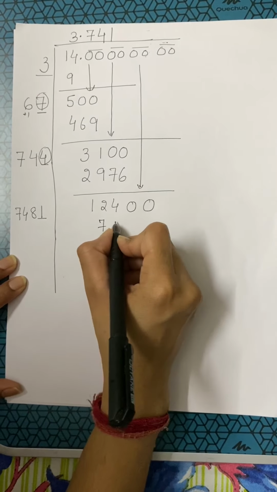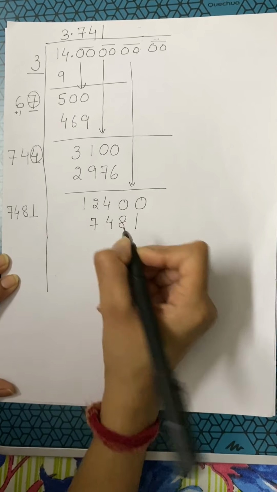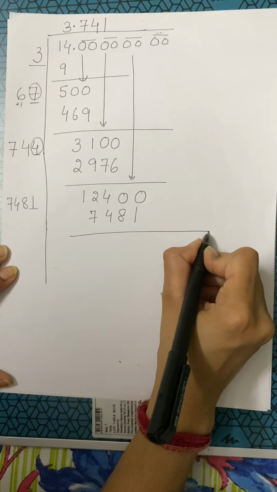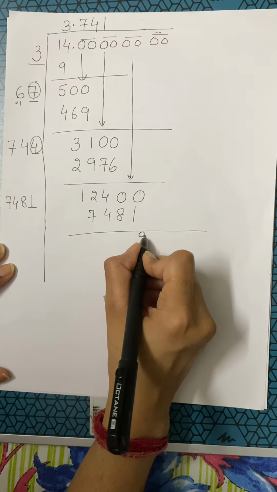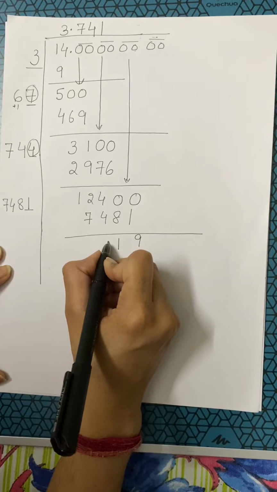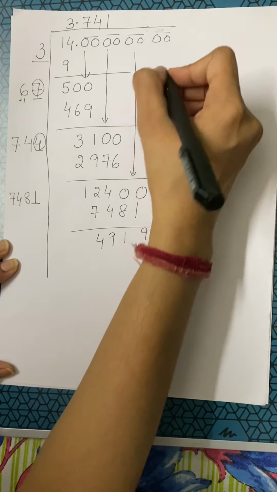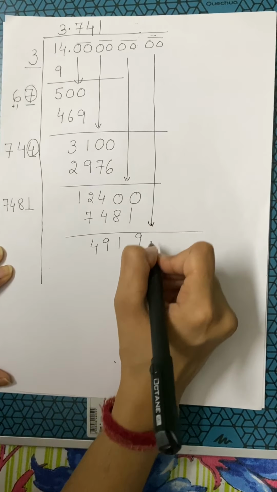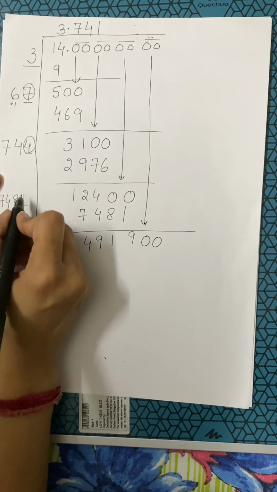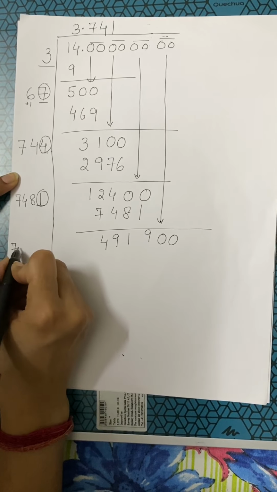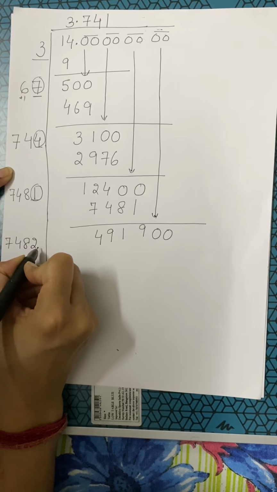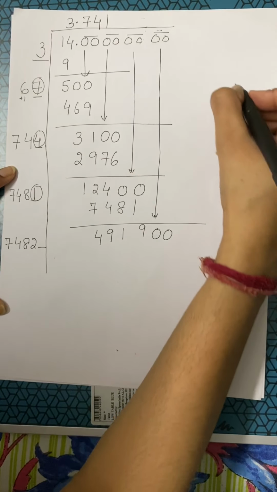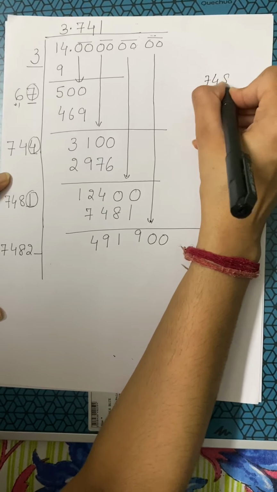Let's say 7, 4, 8, 1. Now the answer which I'll get here is 9. This is 1, and then 9 and 4. And then the fourth pair of zeros will be taken together. This number is multiplied by 2. 7, 4, 8, 2, and I'll put a dash here. Let's see, 7, 4, 8, 2.